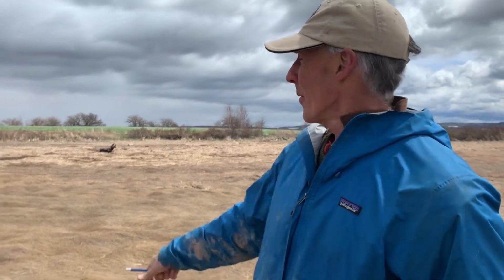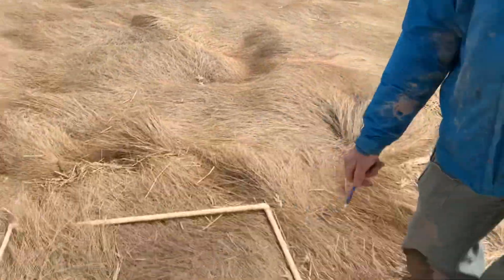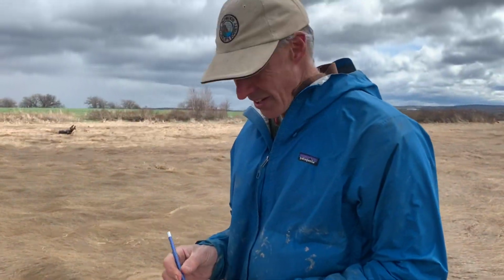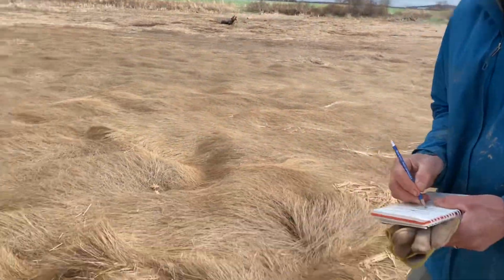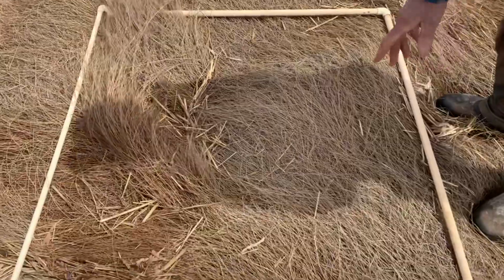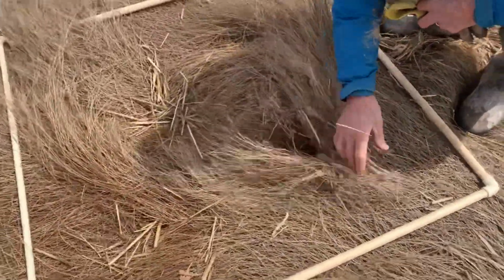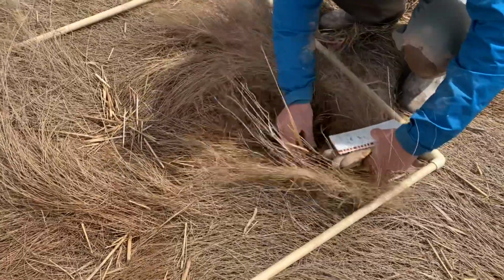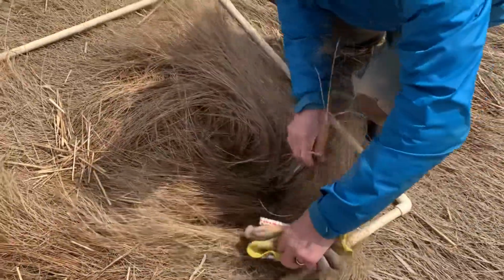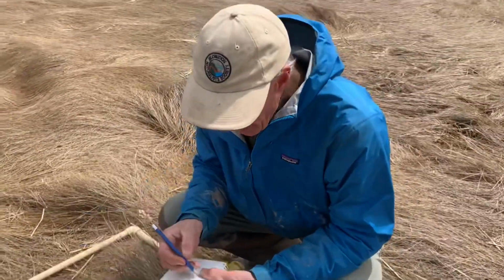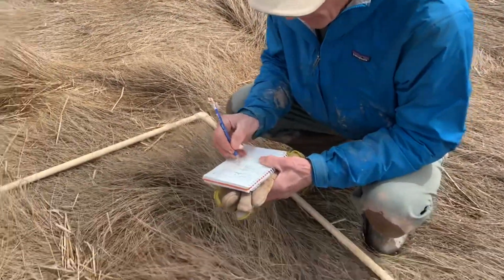Transect, pristine farm site, quadrant 2, and it's Spartina patens 100%. And we have amphipods at the bottom of this oak, and just one sprig, so we'll call that a trace, one sprig of Spartina alterniflora, which is the cordgrass, trace.